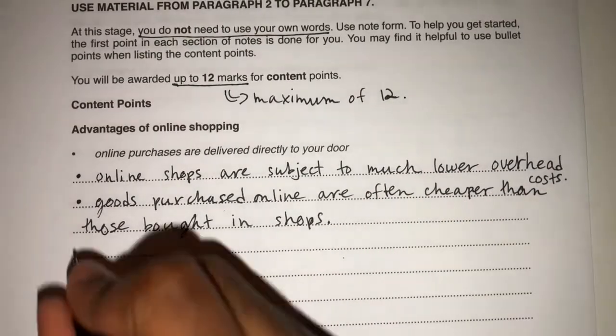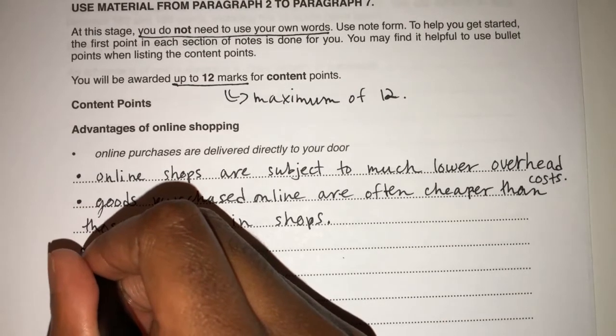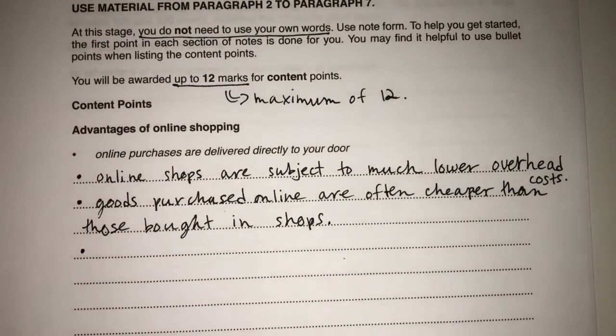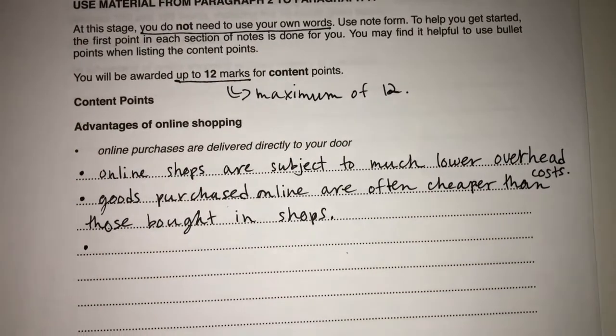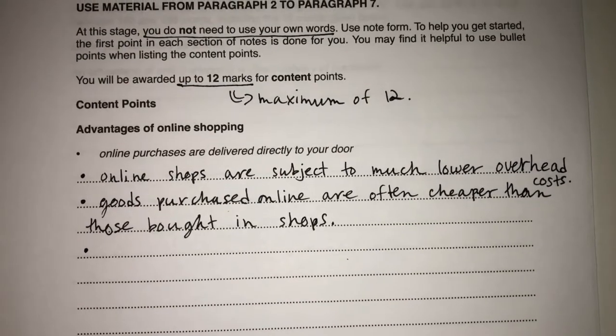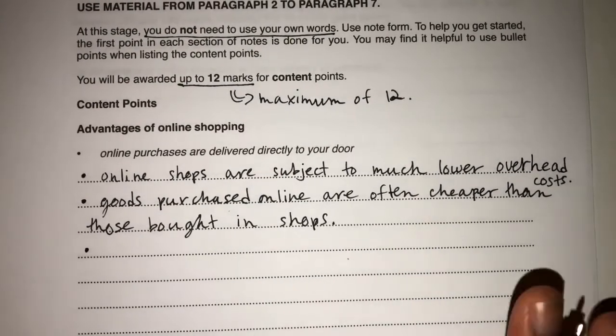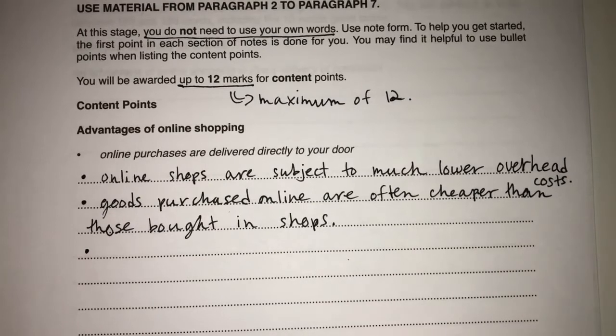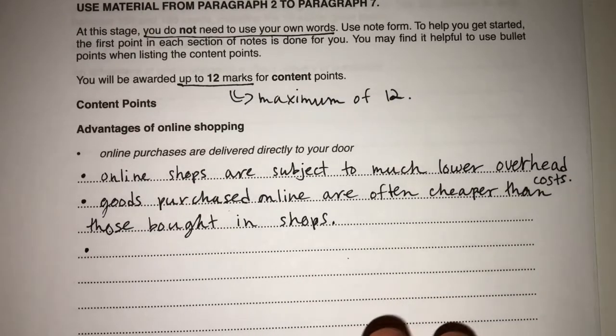Again, as always, I apologize if my writing is not too clear, is illegible. I struggle with my handwriting. But if my writing is ever not clear, please let me know in the comments and I'll rectify it. Okay.